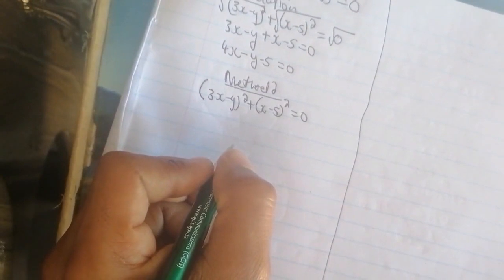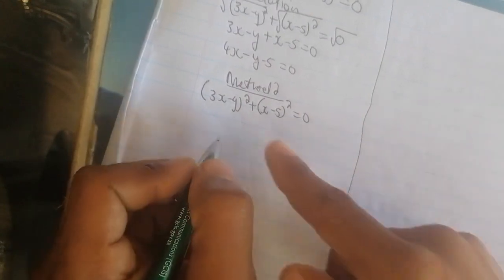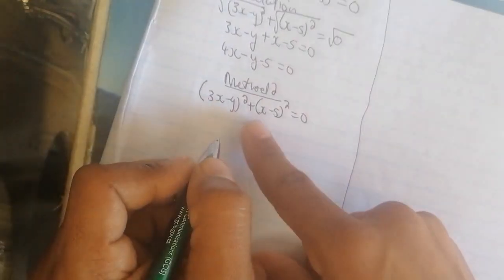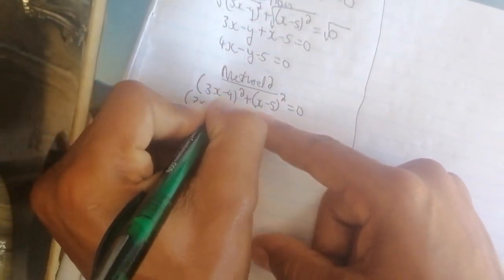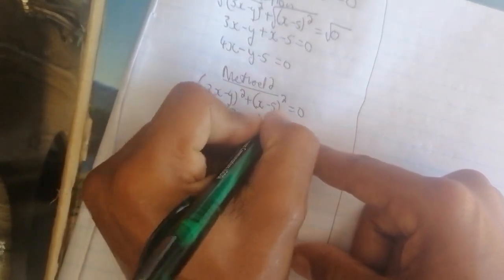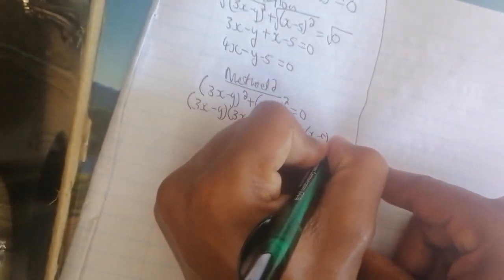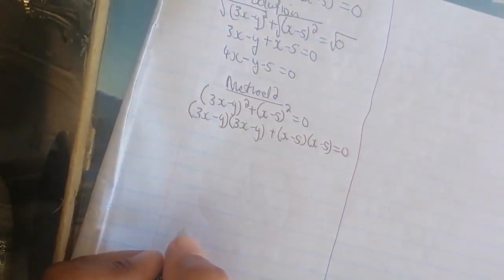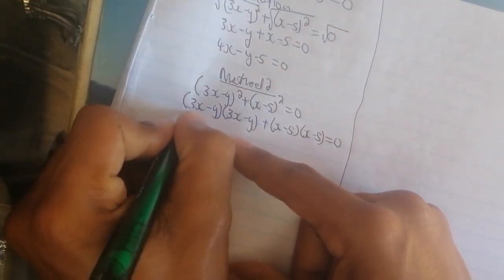Right, and then what I would do here, I would try and say, okay, let me repeat this 2 times because they are squared. So I would have 3x minus y, 3x minus y, x minus 5, x minus 5 equals 0. Remove the brackets using distribution.